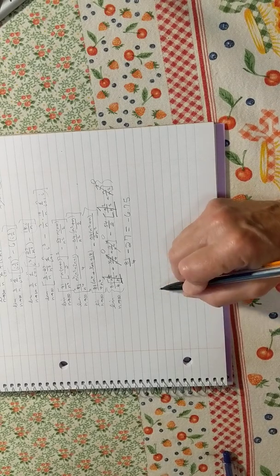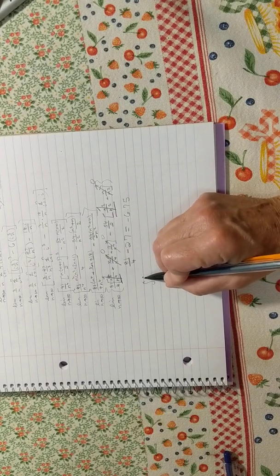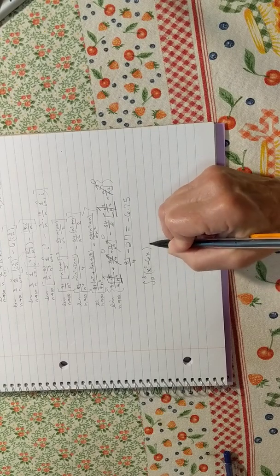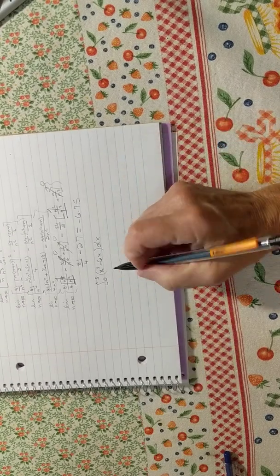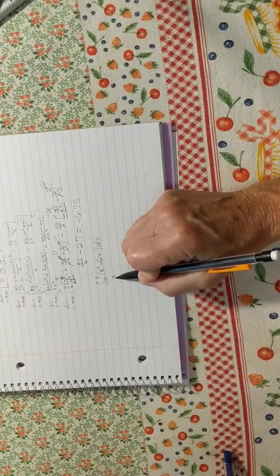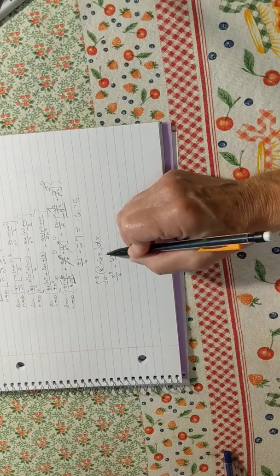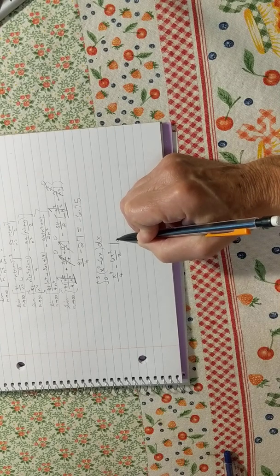Let's just check it real quick, using what we know how to integrate. Let's integrate x cubed minus 6x dx. This would be x to the fourth over 4 minus 6x squared over 2 from 0 to 3.